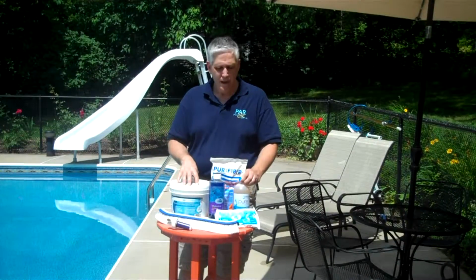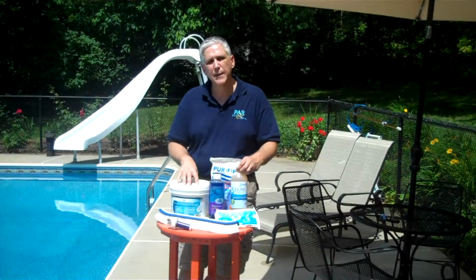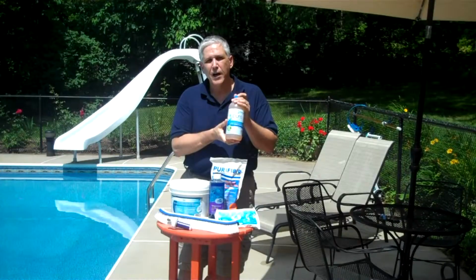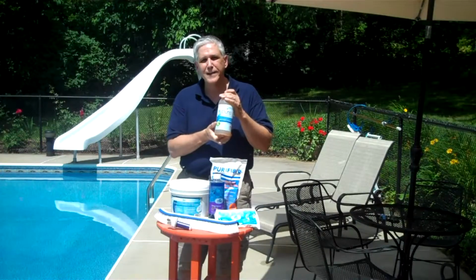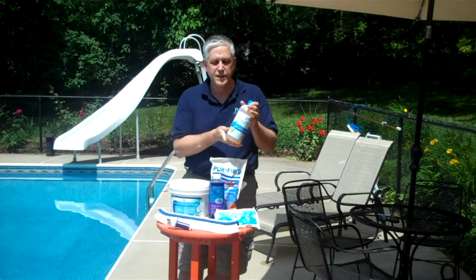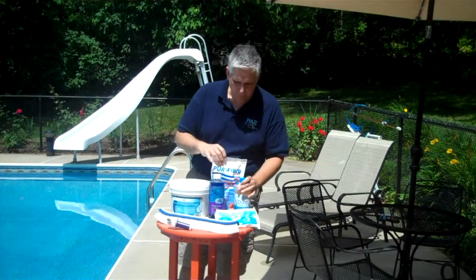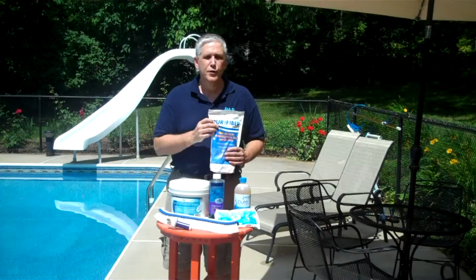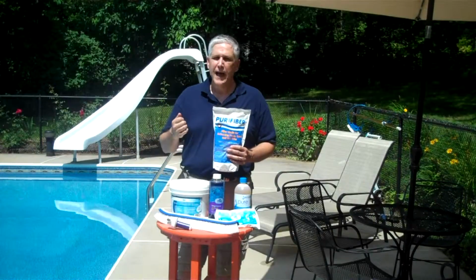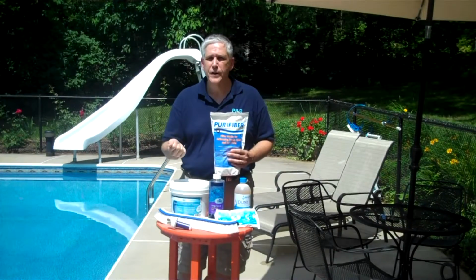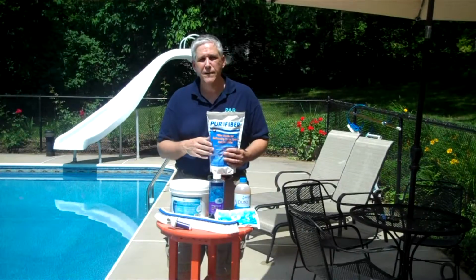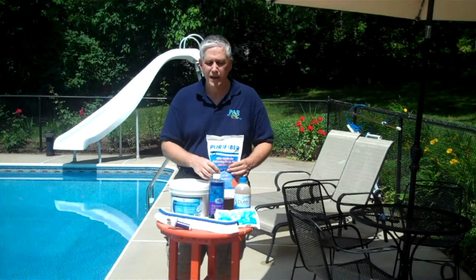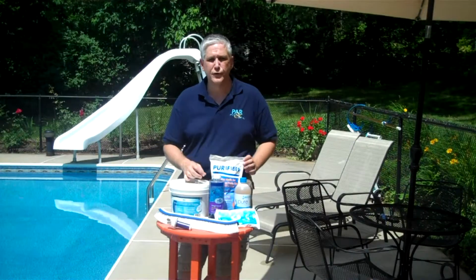Enzymes we've talked about. Naturally Pure is a terrific enzyme that is coupled with a non-phosphorus phosphate removing product, and it just does an excellent job. Finally, if you want to give your filter a little bit of a boost, Pure Fiber can be used as either a diatomaceous earth alternative. It can be used to help a sand filter, or it can also be used to help a cartridge filter, and just a little bit helps the filter to filter finer.